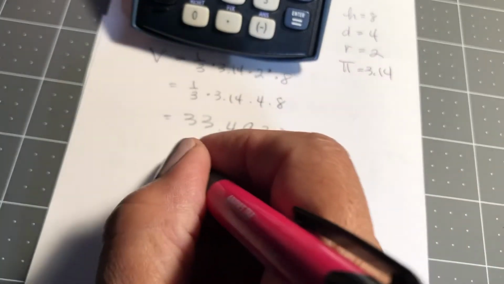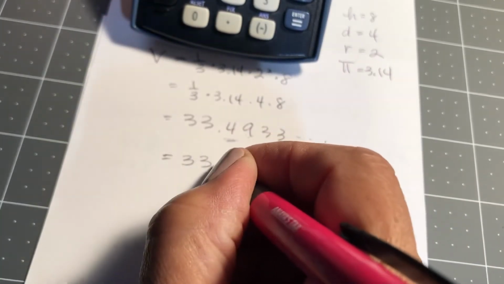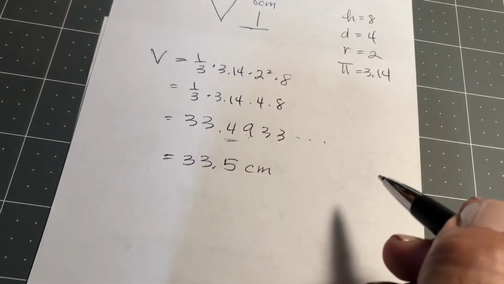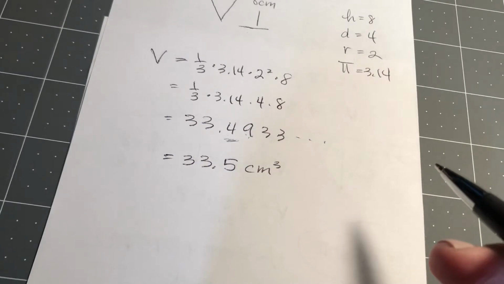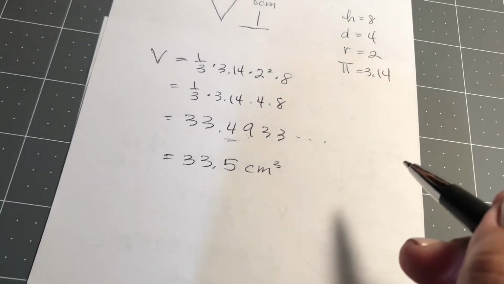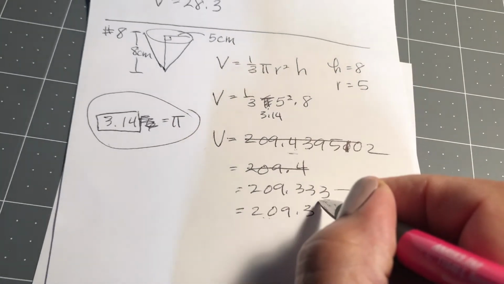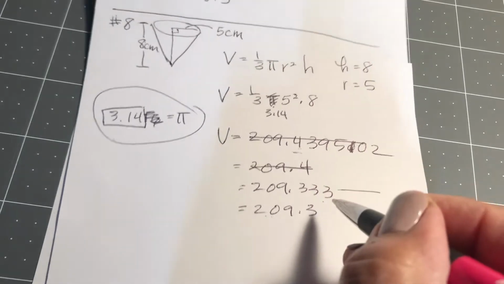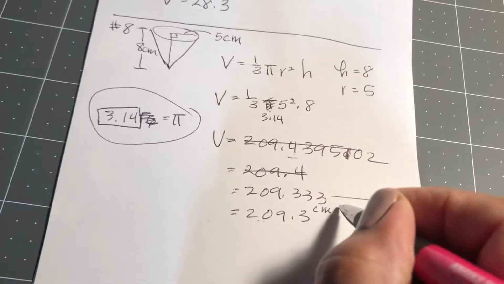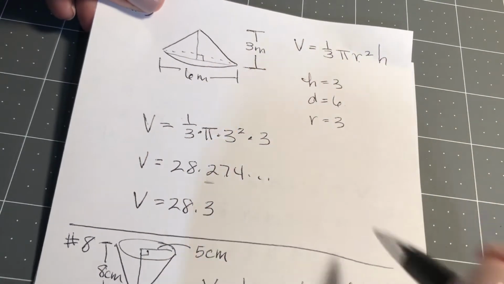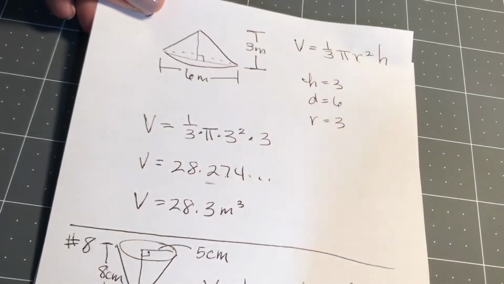So our answer is going to be 33.5 centimeters. Oh, cubed. Oh yeah, let's make sure. Since we're looking for volume, each of these answers should be whatever the unit of measure, in this case centimeters cubed for number 8. For number 5, we're doing meters, so the answer will be meters cubed.